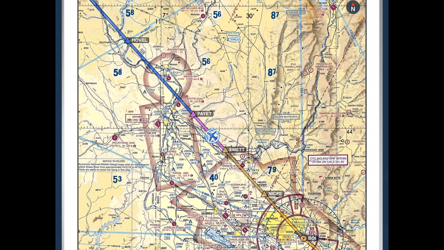I'm flying along, and we're on course, and we just passed over Boise not that long ago. And something happens that makes us decide that we're not going to continue on this flight. We want to get on the ground soon. Not an emergency, but we need to not be in the air for a whole lot longer.